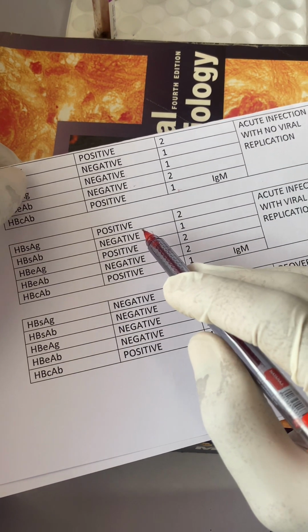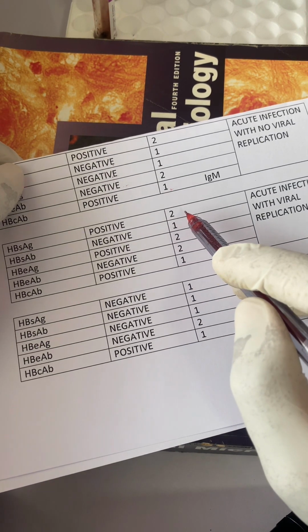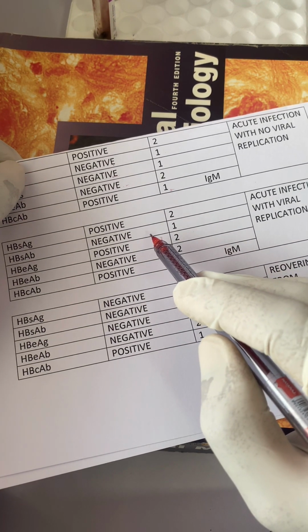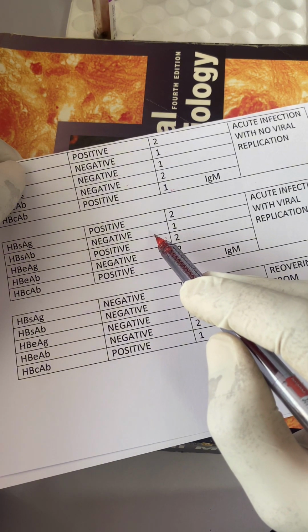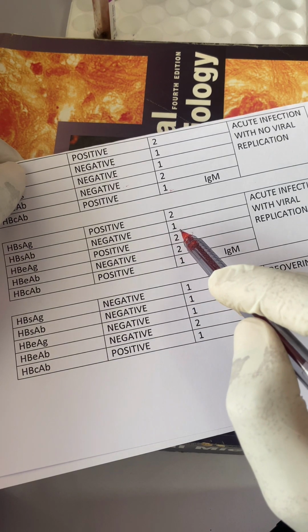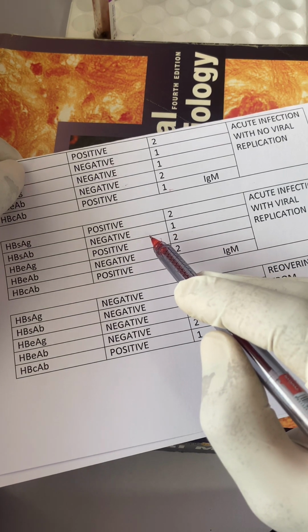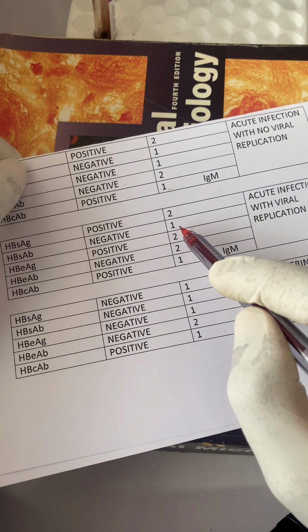So of course you have the virus, so your surface antigen will be positive. It will show 2 lines in the test area. Then you've not yet had recovery, or your immune system has not yet started successfully fighting and overcoming it. So your surface antibody will be negative, so it will show us 1 in the test area.